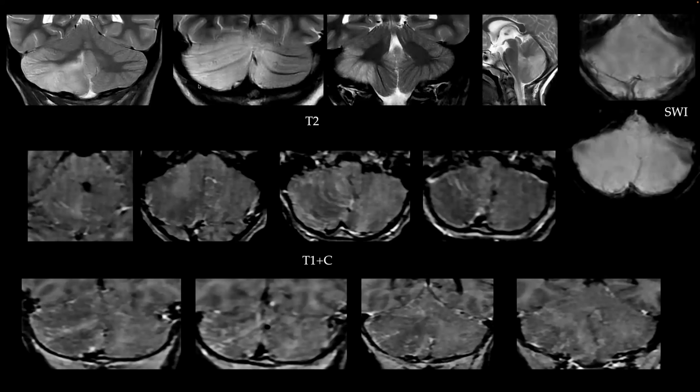Again, on the coronal images, there is more predominant involvement of the right cerebellum in comparison to the left cerebellum, some degree of tonsillar ectopia, and narrowing at the foramen magnum. SWI sequences did not demonstrate any hemorrhage or calcification. Post-contrast study shows areas of leptomeningeal enhancement in the abnormal areas.